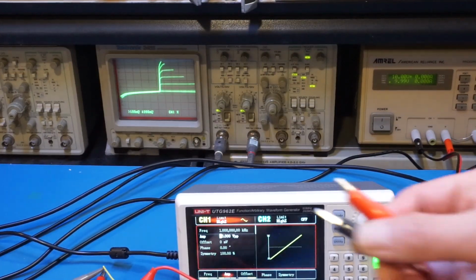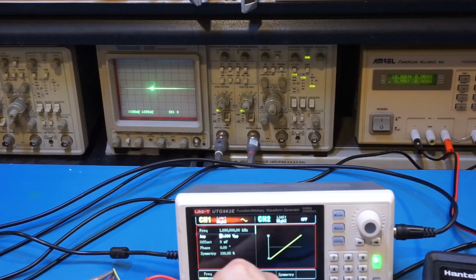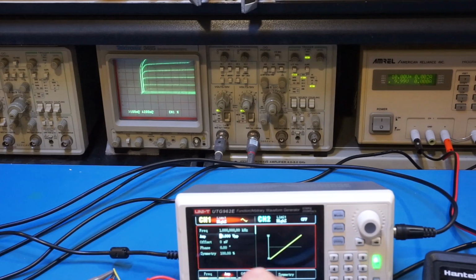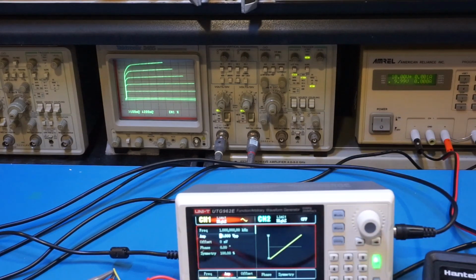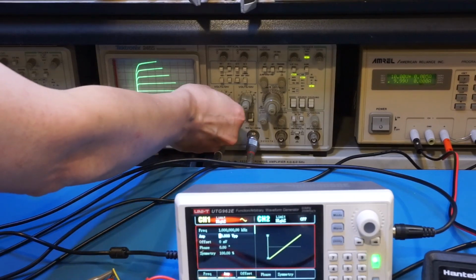So instead of generating minus 10 volts to 10 volts, I'm going to lift it up by 10 volts. So now the resulting curve is actually from 0 to 20 volts. As you can see, now we have a much better curve as compared to before. And let me just adjust it a little bit more so you can see it better.